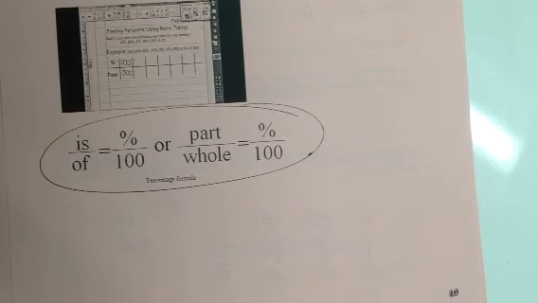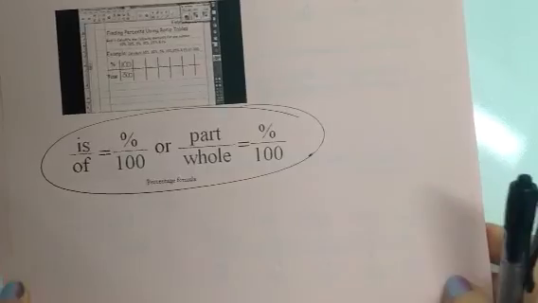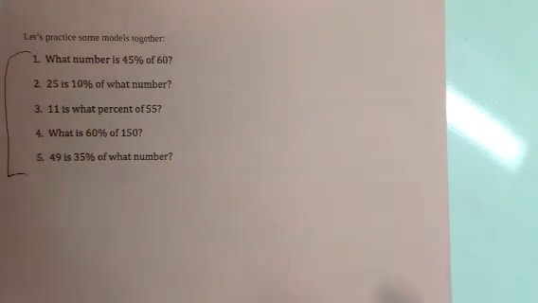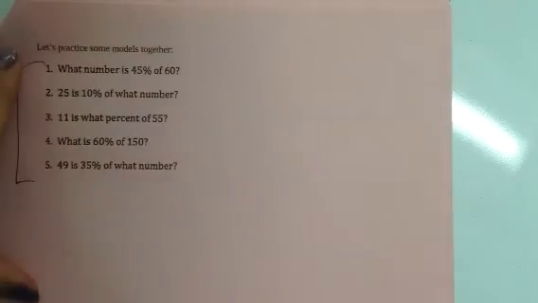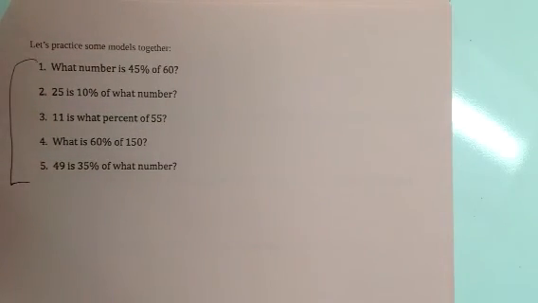When you are done watching it, I would like you to try these 5 problems right here on your own. See if you can at least set them up using the model here. And then after watching the video, it should be a little bit helpful. After you watch the video, work on this a little bit. Then come back and I will go over the answers and how I solve these. Thank you.